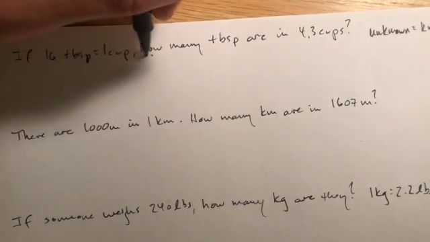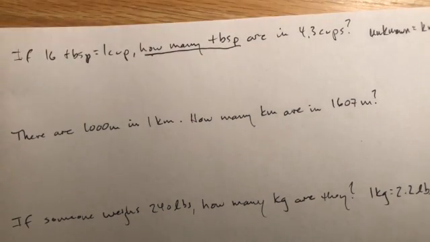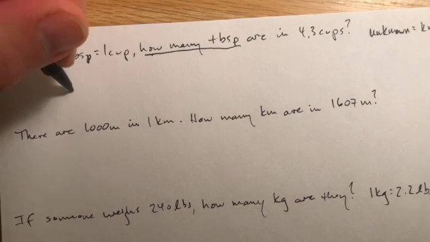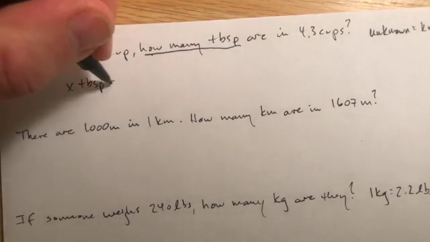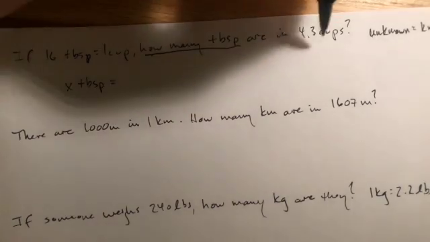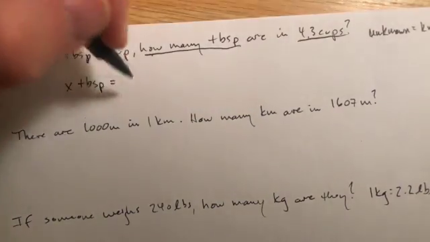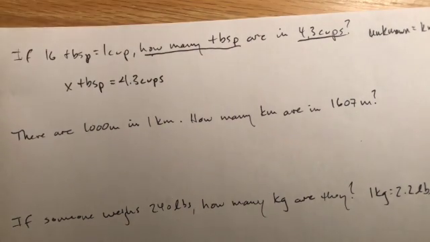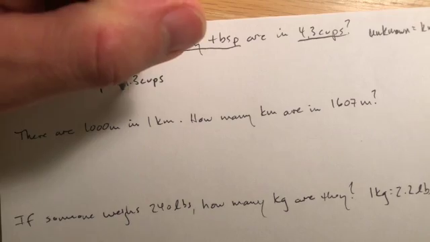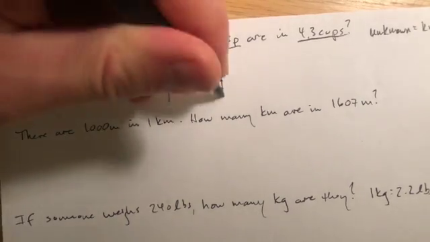All right, so how many tablespoons? That is my unknown. So I'm going to say x tablespoons. My known value in this one is 4.3 cups. So I'm going to say x tablespoons equals 4.3 cups. And now I need a conversion factor.